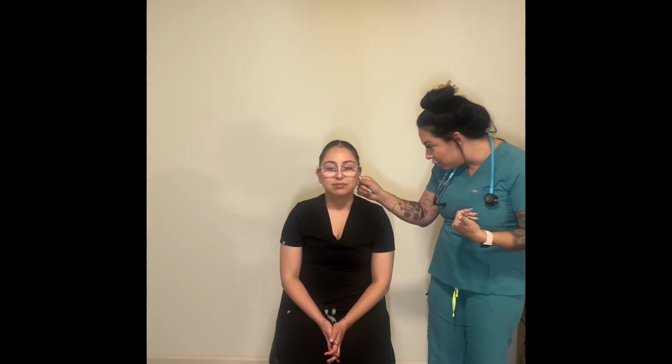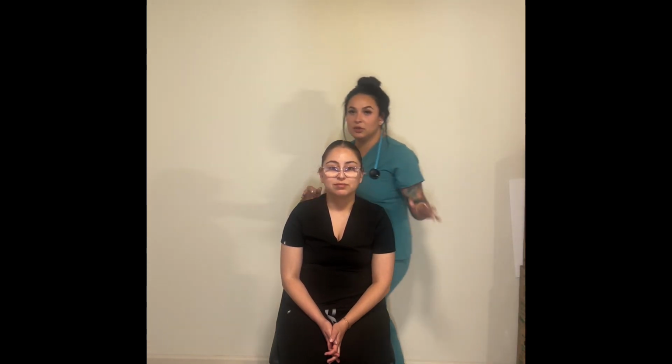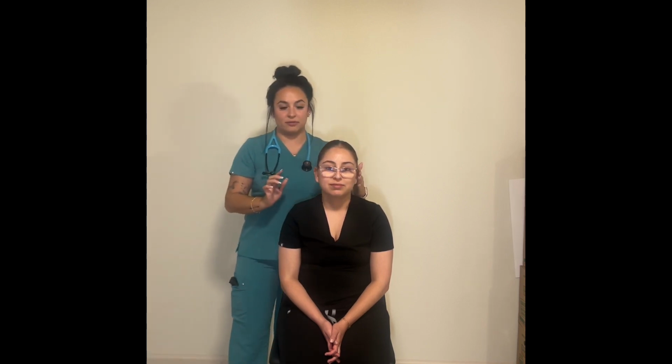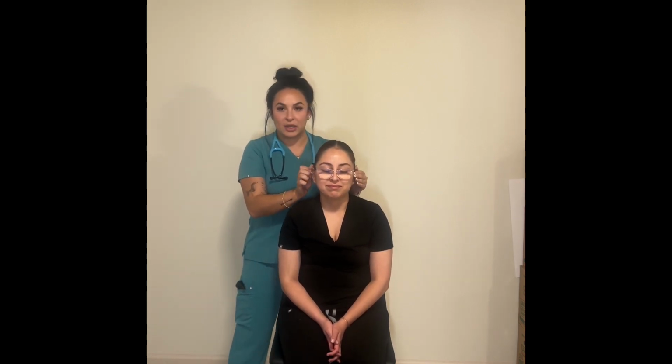Inspect and look at the ears. So we're going to look at the outside, the auricle, the surrounding tissue. Everything looks relatively normal. There's no deformities. We do have keloids on this side, which was from previous piercings, but nothing super out of the ordinary. We're also going to palpate the tragus, the mastoid, the auricle as well. Do you feel any tenderness, anything like that? Okay, perfect.